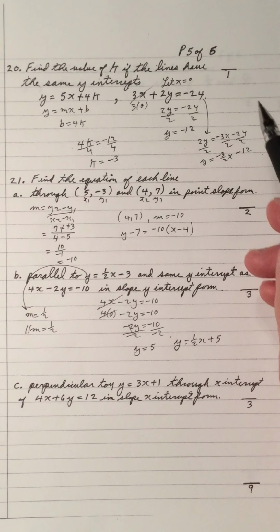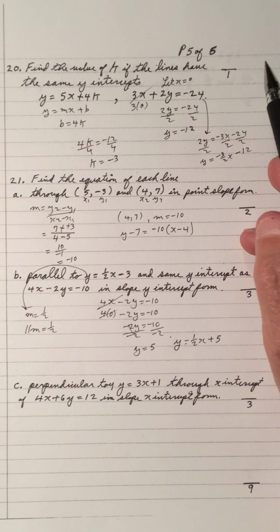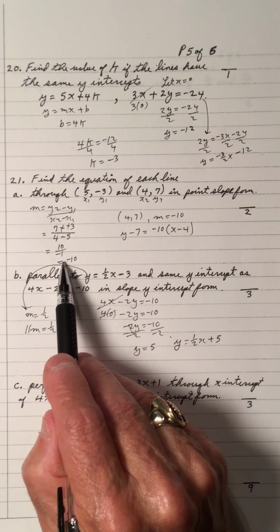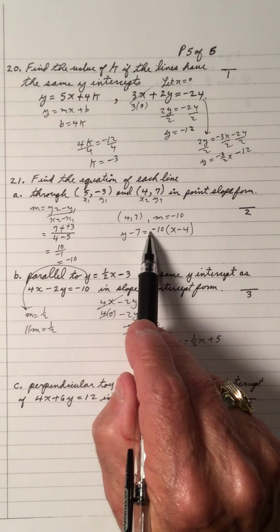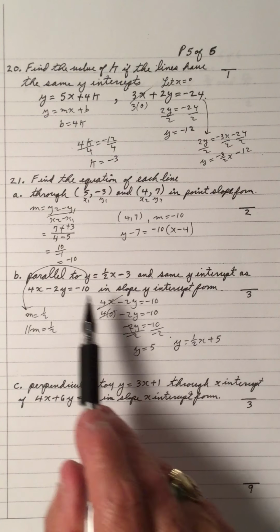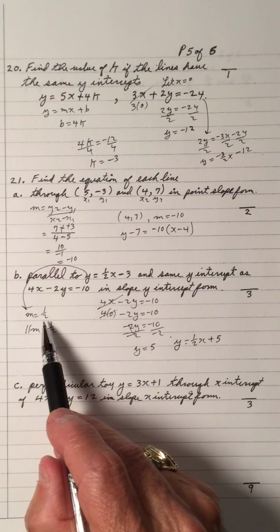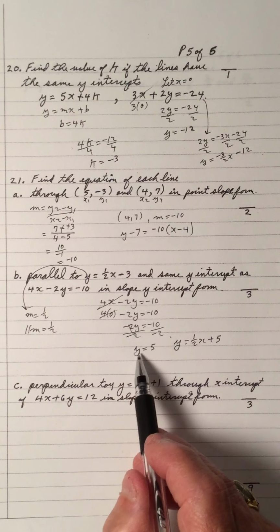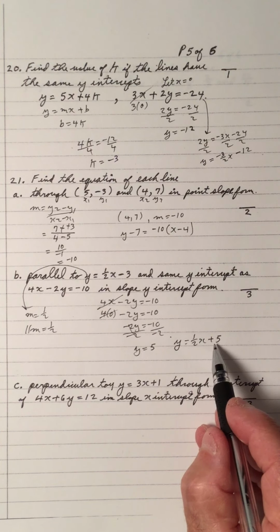And I'll go back to here. We found the value of k. We got 1 mark. Here, if you do the slope, you can get a mark. If you got the equation, you get a mark. Here is 3 marks, so you get 1 for getting the slope, and 1 for getting the y-intercept, and another mark for writing the equation.